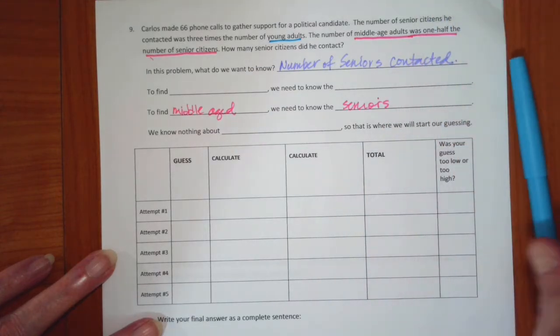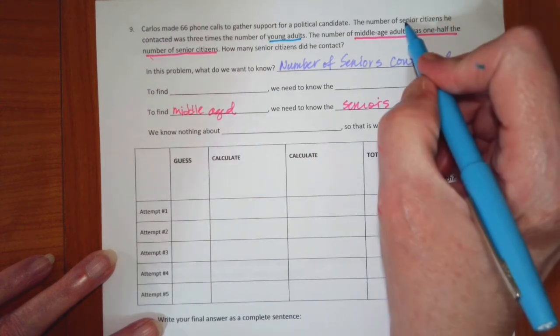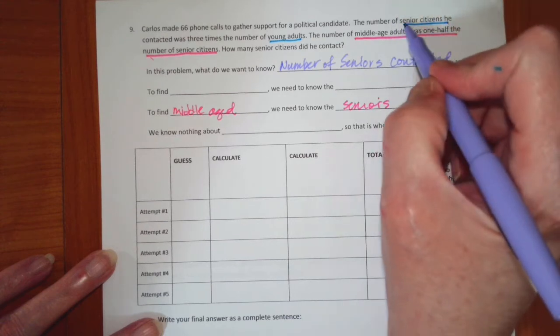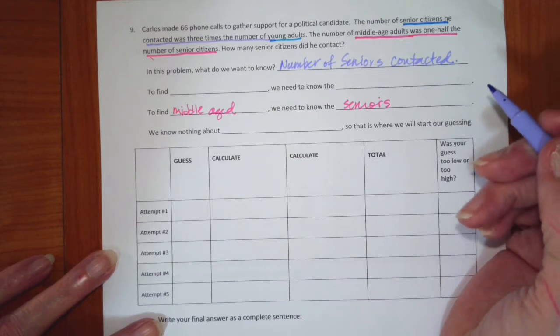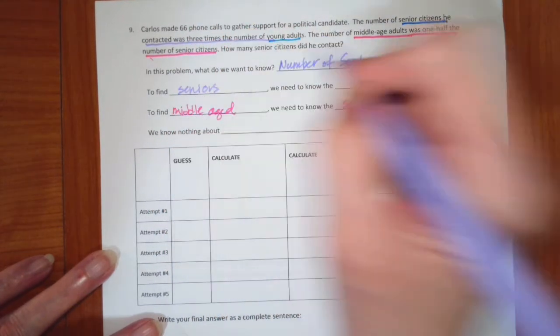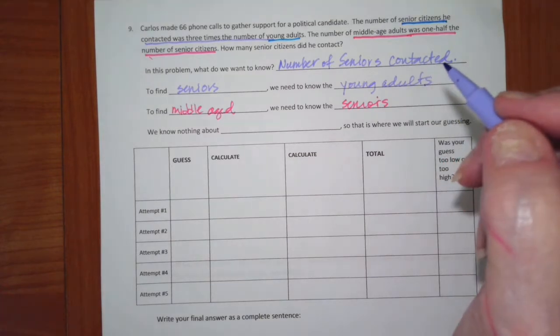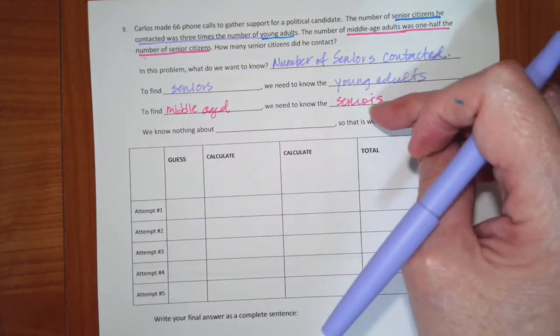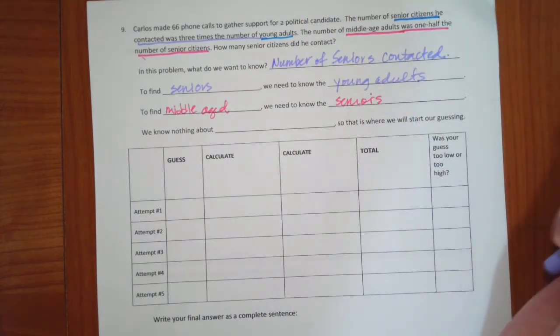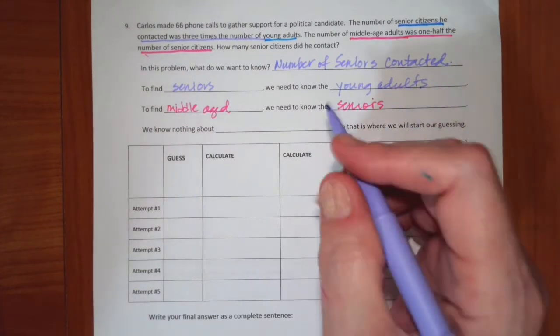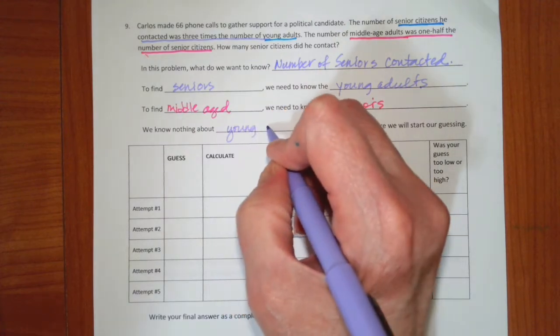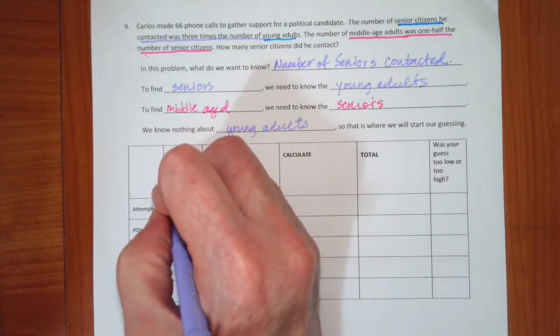And it says the number of seniors is 3 times the young adults. So to find the seniors, we need to find the young adults. Okay. So we need young adults to find the seniors. We need to know seniors to find the middle-aged. So what do we know nothing about? We know nothing about the young adults. So that is going to be our guess.